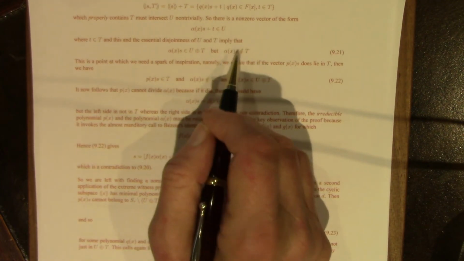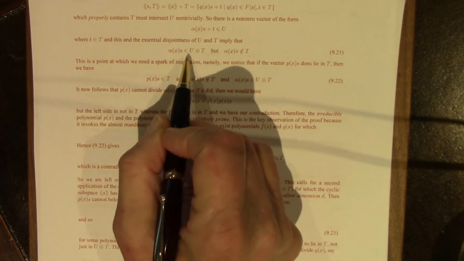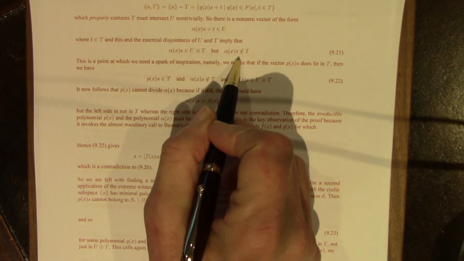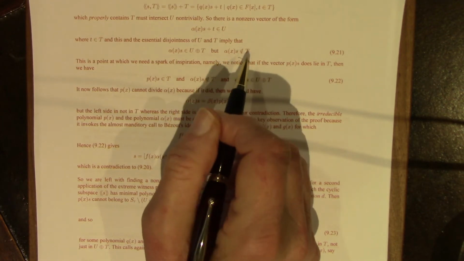Okay, so this is where we stand right now. We have these two facts, all based on the maximality assumption, the maximum dimension assumption about T.